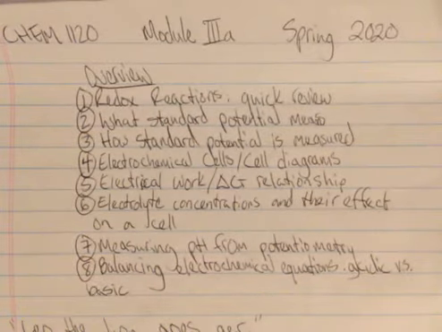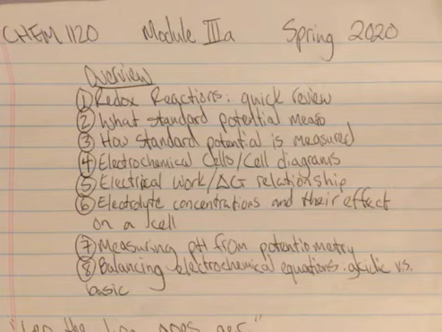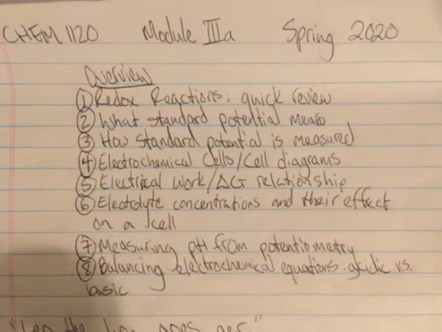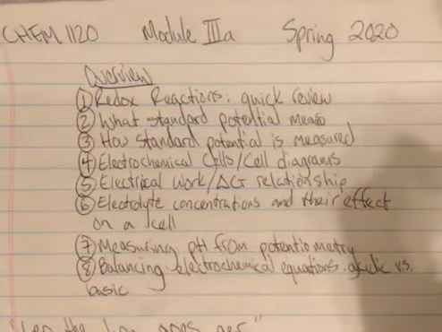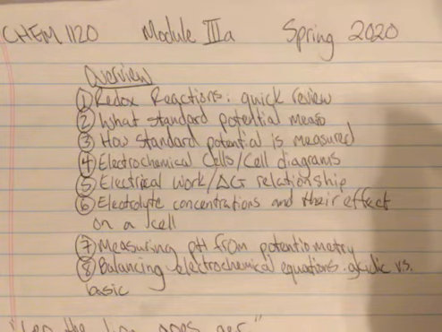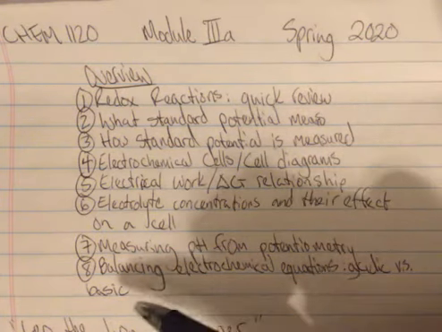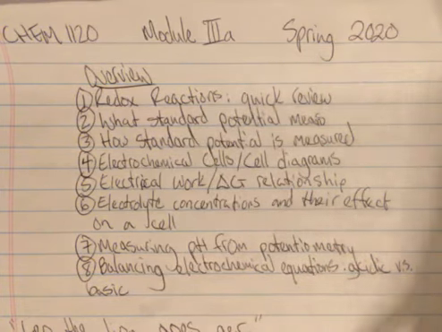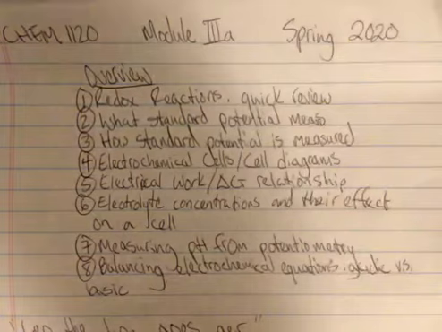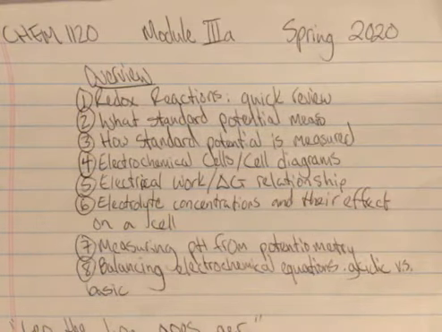Good day, everyone. We're going to begin discussing electrochemistry. So here's a little bit of an overview, just to give you an indication of what we're going to cover today. So first is going to be redox reactions, just a quick review from what you learned in the past semester. Kind of circling back on number 8 with balancing electrochemical equations. This time we're going to look at it through a pH, or acidic or basic, lens.